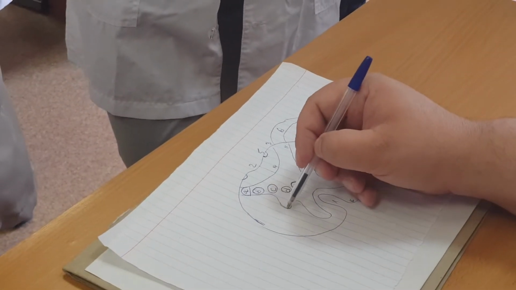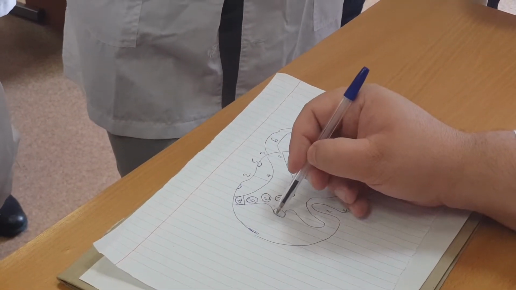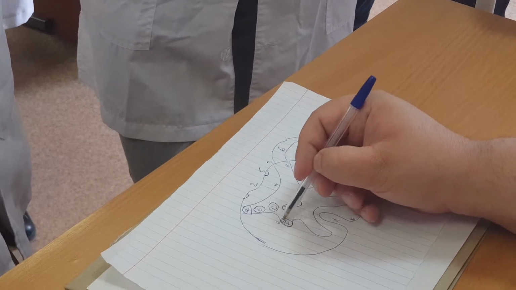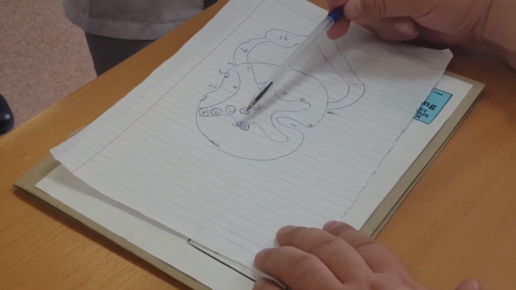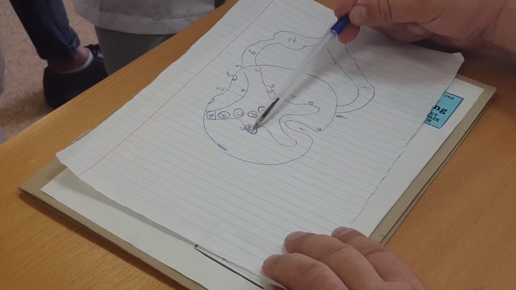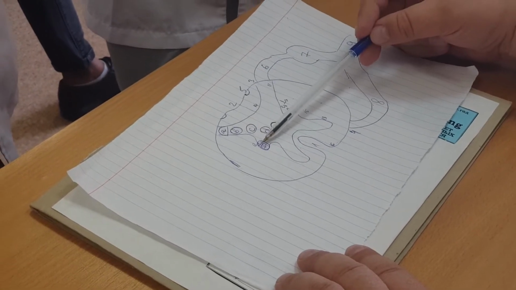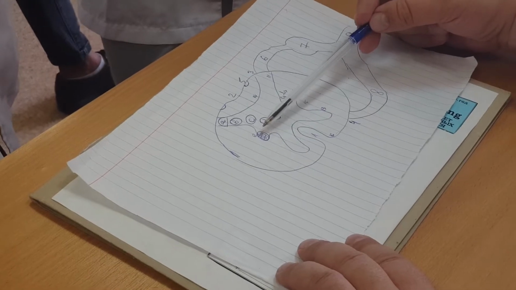The next nucleus, that is letter E, nucleus intermedio lateralis, that is a vegetative nucleus. It supplies inner organs.